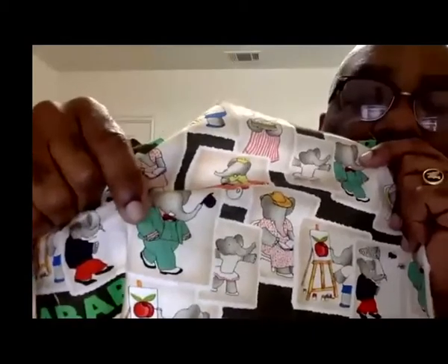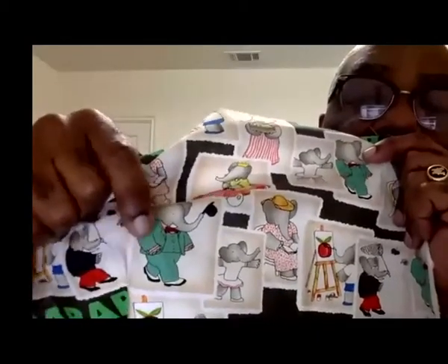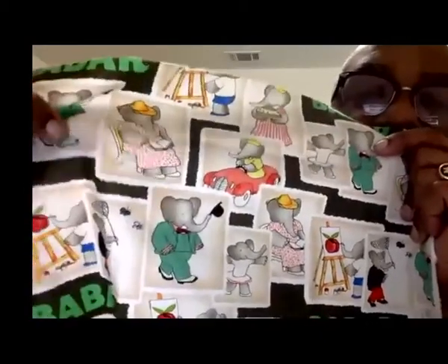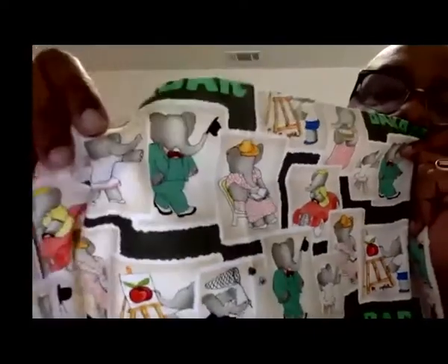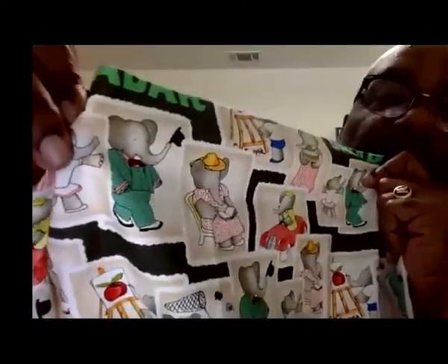Then down below, there's another Barbar, same design, in a green suit, but the only thing is the daughter elephant is to his right, same as that. And then this one, she's in front. So that's not the repeat.